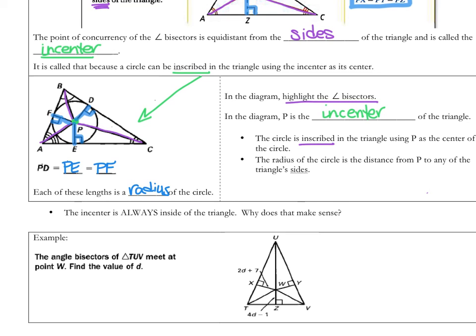Now again, it's inscribed because it's inside the triangle. Each side of the triangle touches the circle at a point. So instead of the circle going around the triangle, which is called circumscribed and comes from the perpendicular bisectors, we have an inscribed circle that's coming from the angle bisectors.